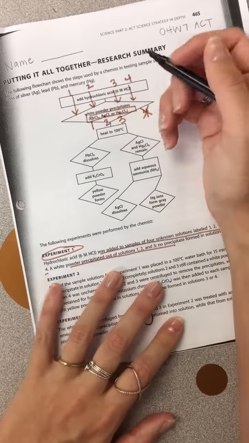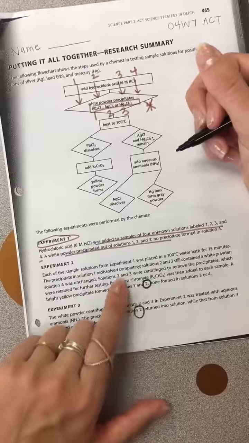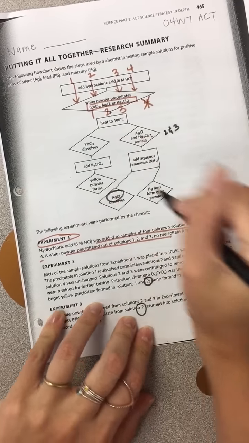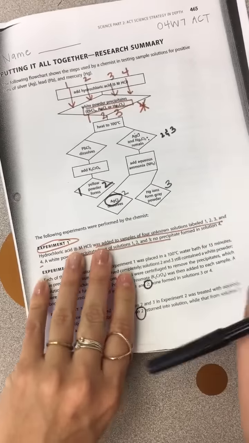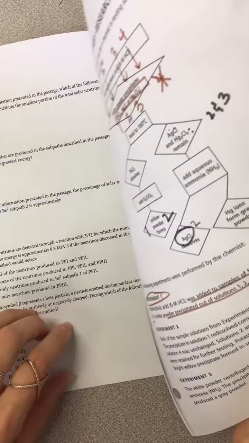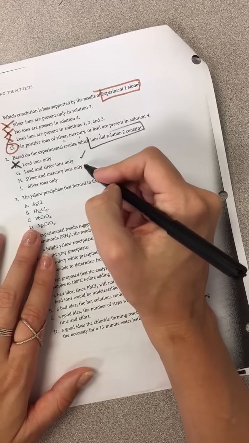Okay. So, we heated it, lead dissolves, AgCl and mercury, so silver and mercury remain, and that was in solutions 2 and 3. We added ammonia, and AgCl dissolved, that's solution 2, but solution 3 remained. And then this is a yellow precipitate in 1 and 2. So, where can we map 2 and 3? So, number 2, lead ions only. No, because we know it has silver, so yeah. That's a lead, and it goes back. All right, silver and mercury ions only, maybe.